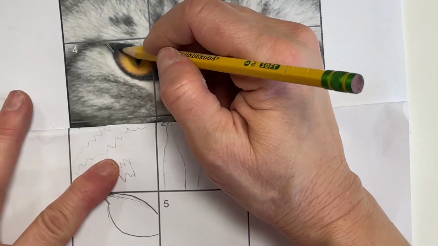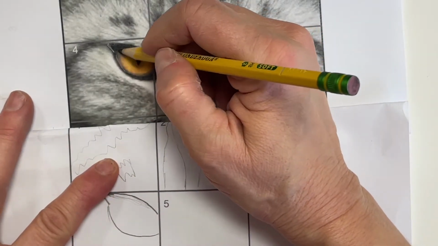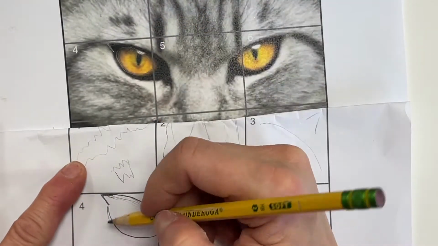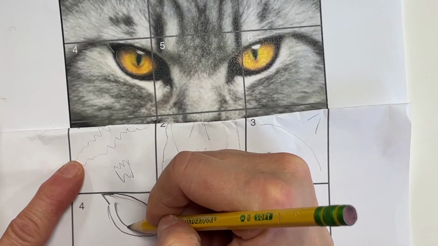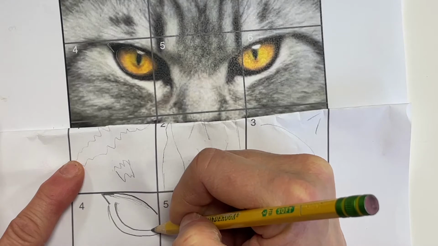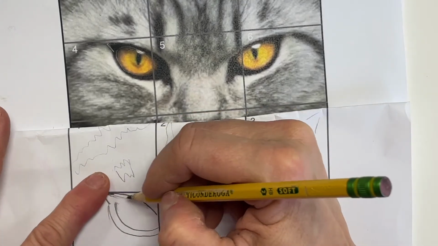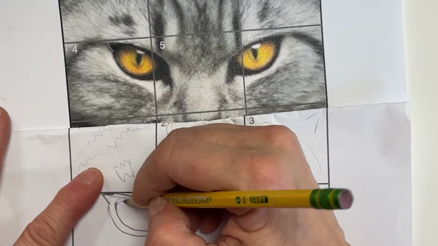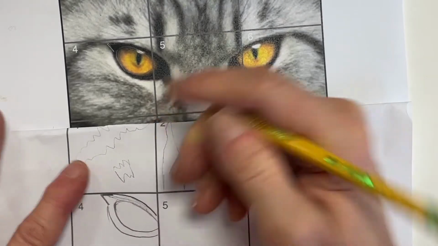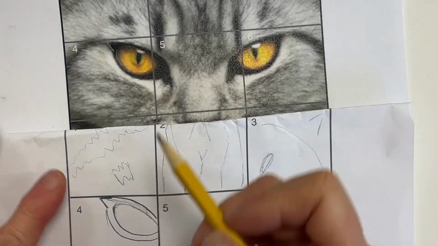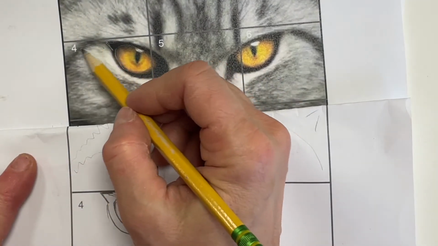Let's draw the inside of the eye, which is this circle, this oval shape, like an egg shape within the eye. So I'm going to go around. Again, I'm not going to finish the eye because even that is finished in number 5. So I'm going to do that. Now notice this wonderful little curve here.